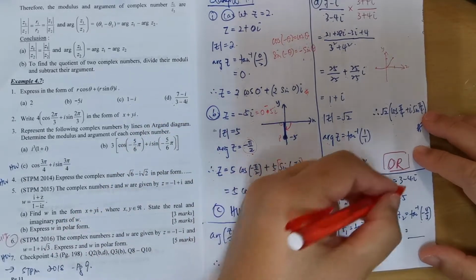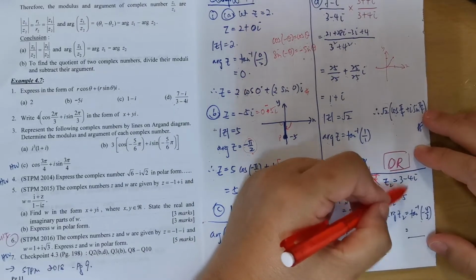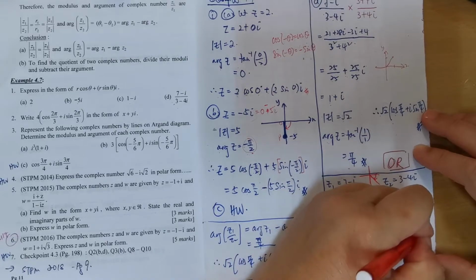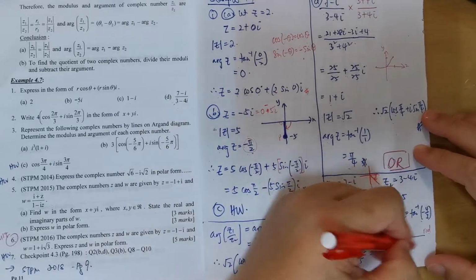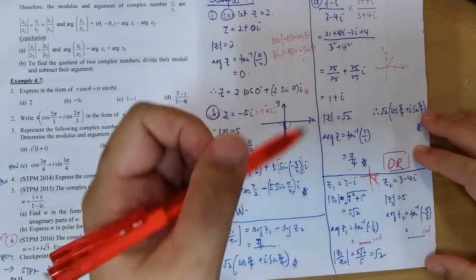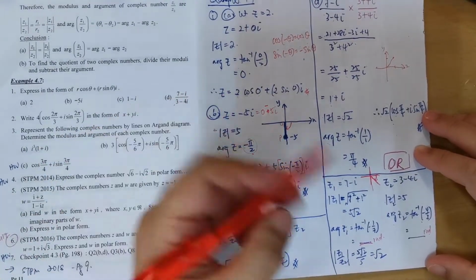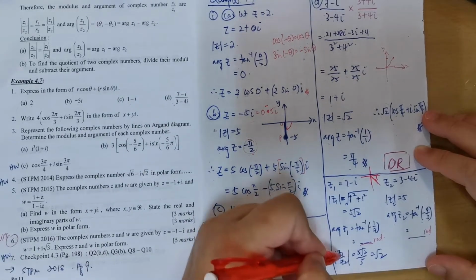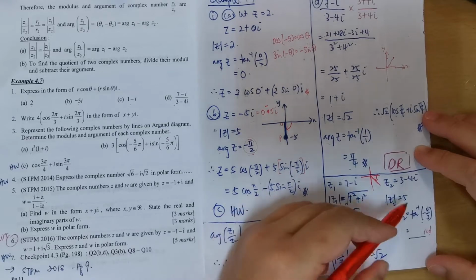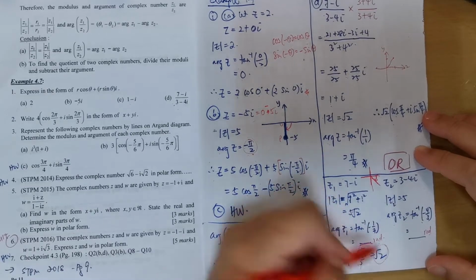Then Z2 is the denominator. So modulus is 5, 3, 4, 5. Argument is arctangent negative 4 over 3. You also please calculate yourself. Then, when we want to divide them, Z1 over Z2, the new complex number is Z1 over Z2. So the new modulus for Z1 over Z2 is modulus Z1 over modulus Z2. So 5 and 5 simplify, you get square root 2.